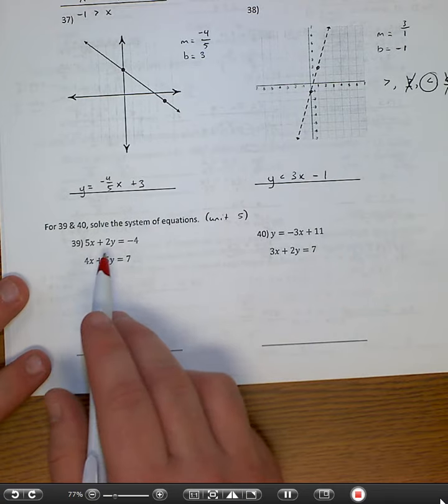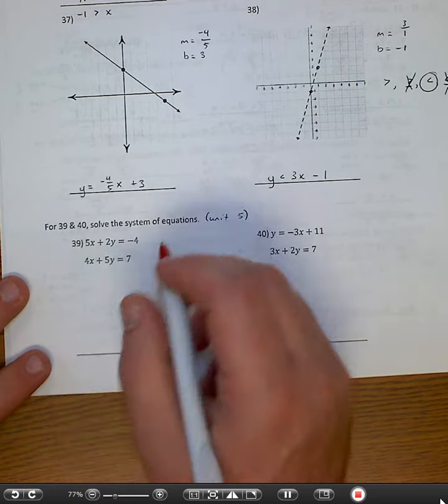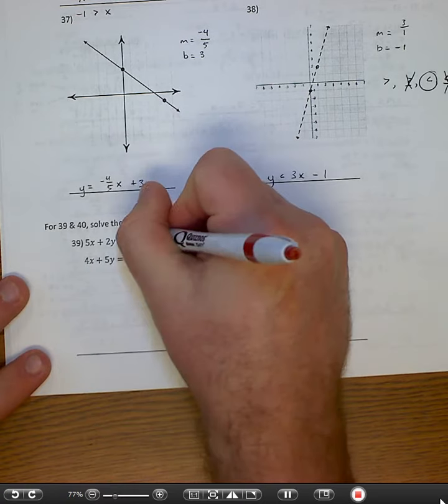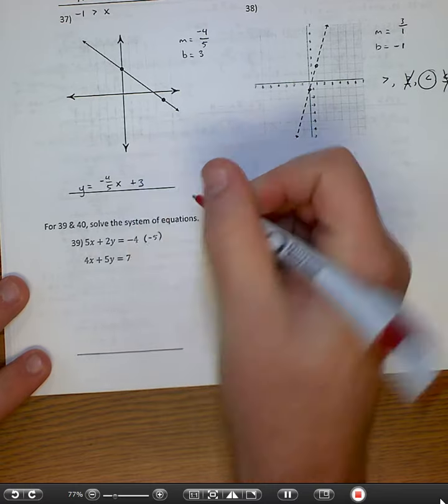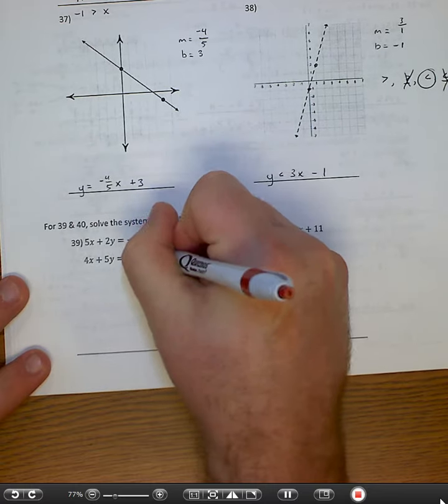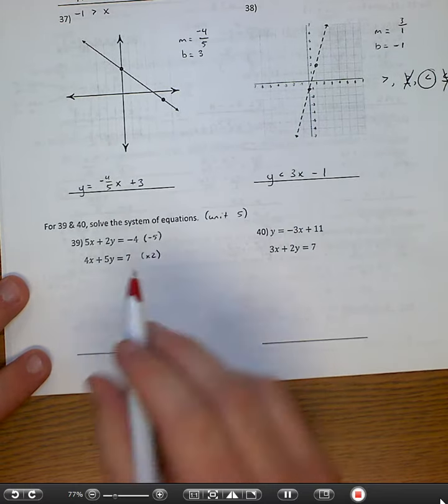You could eliminate the x. I'm going to go ahead and eliminate the y. The numbers are a little smaller. I'm going to multiply this one by negative 5, and I'm going to multiply this one by 2. Now, I'll see what happens here.